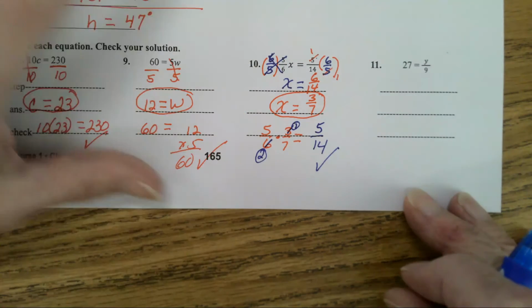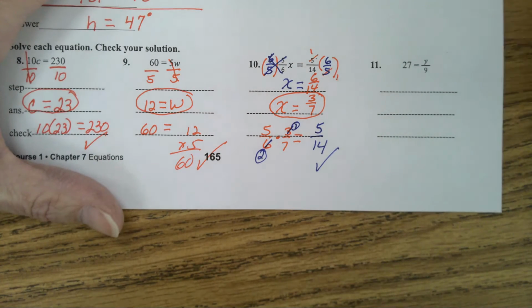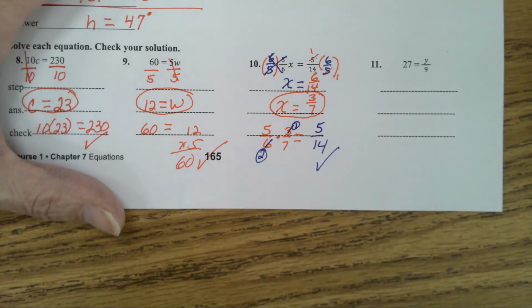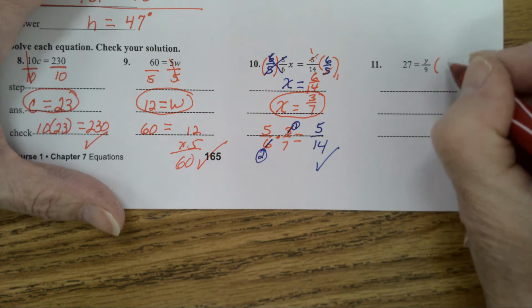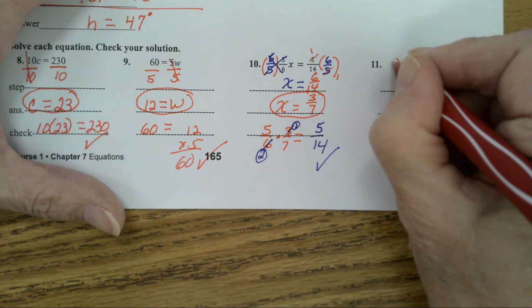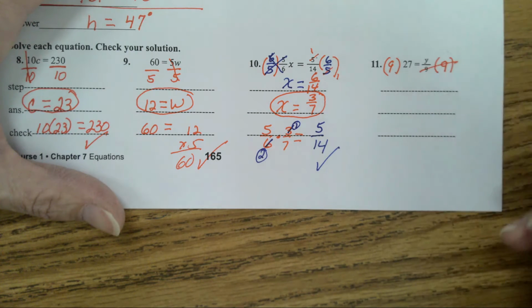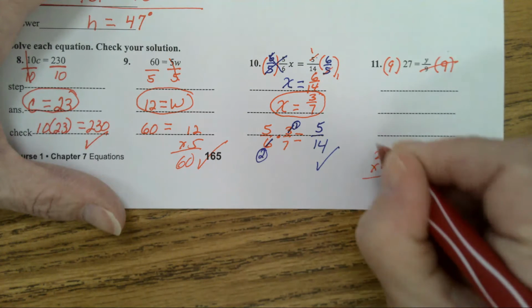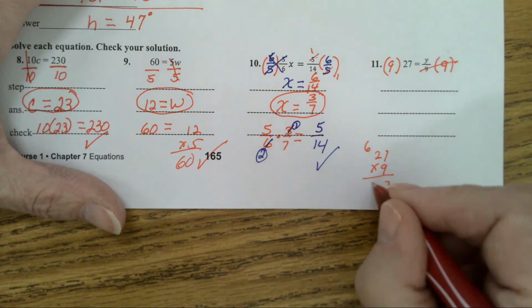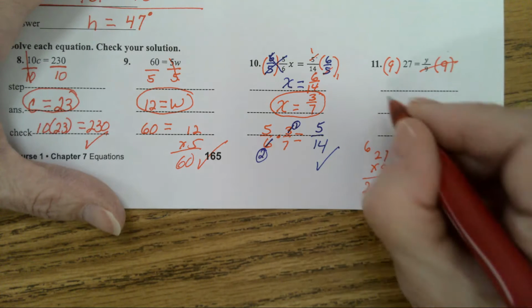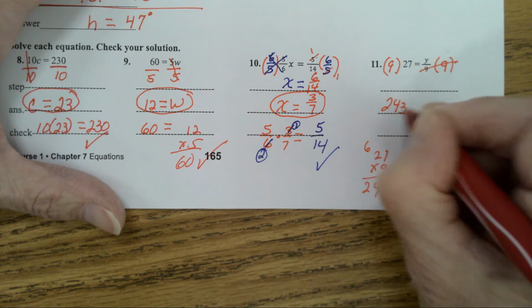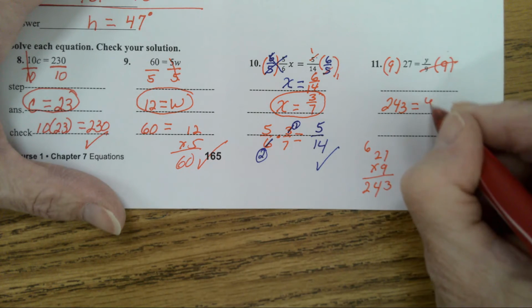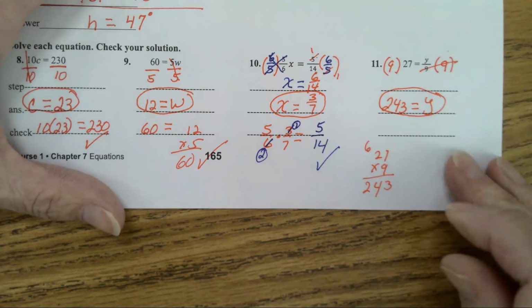In number 11, the problem says 27 equals y divided by 9. Class, what will undo dividing by 9? We're going to multiply by 9, multiply by 9. Now, 27 times 9, 3 carry a 6. 18 plus 6 is 243. 243 equals y. Let's check it.